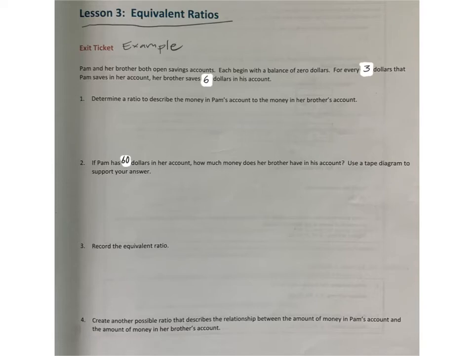So Pam and her brother open savings accounts. Each begins with a balance of 0. 0 to 0 would not be a ratio per our definition of ratios. So for every $3 that Pam saves, her brother saves $6. Right there, it actually gives us a ratio. It doesn't say there are $3 in Pam's account and $6 in her brother's account. It says that for every $3 that Pam saves in her account, her brother saves $6 in his account.